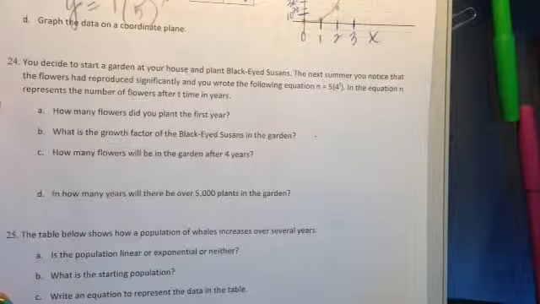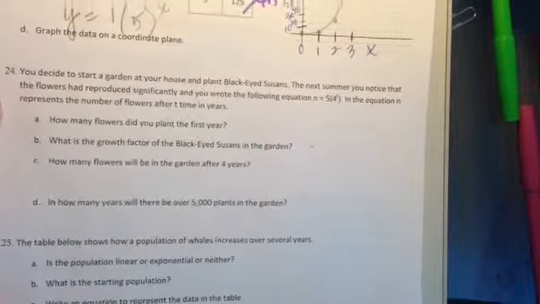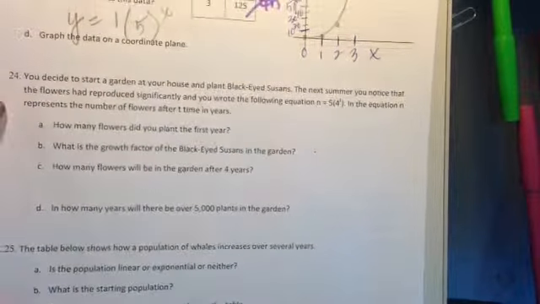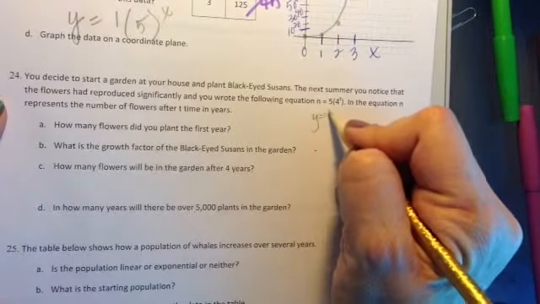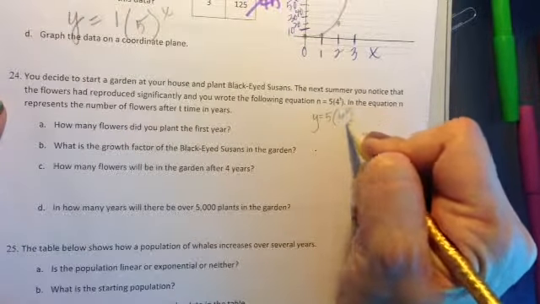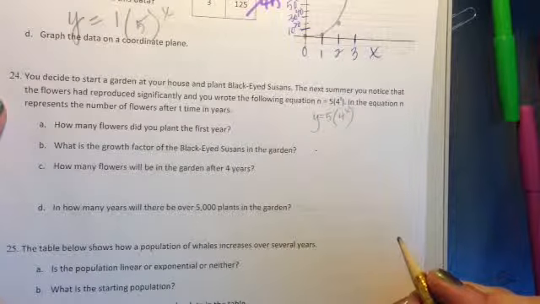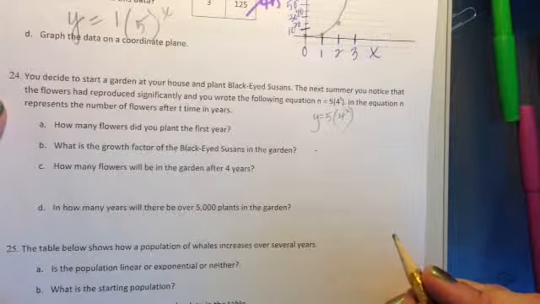I'm going to move on to number 24. You decide to start a garden at your house and plant black-eyed Susans. The next summer, you noticed that the flowers had reproduced significantly, and you wrote the following equation. N, or the number of flowers, is equal to 5 times 4 to the t, where t is the amount of time. We could write that as 5 times 4 to the x and have the same y equals relationship. No big deal that I used n and t.